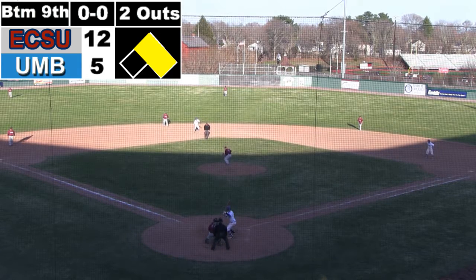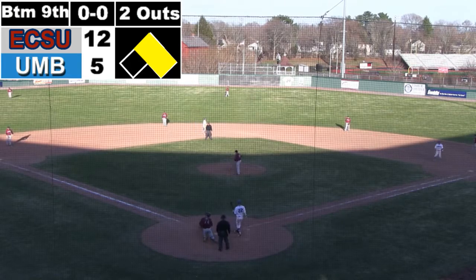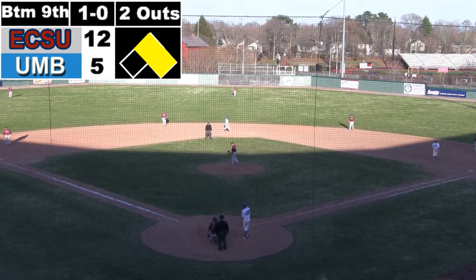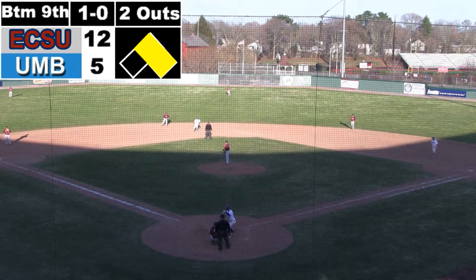Beacons will be back at it on Tuesday against Southern Maine, who we just talked about. The Huskies will be 2-2 in the LEC at that time. Beacons likely to be 3-3.